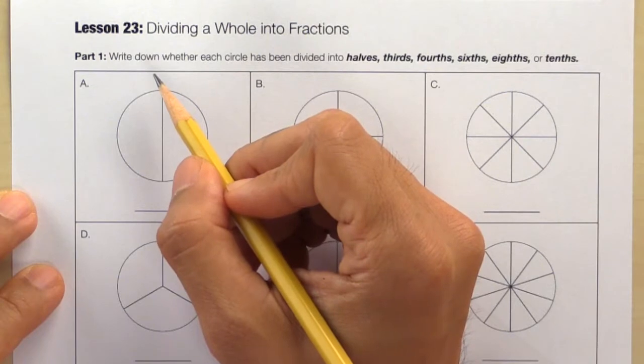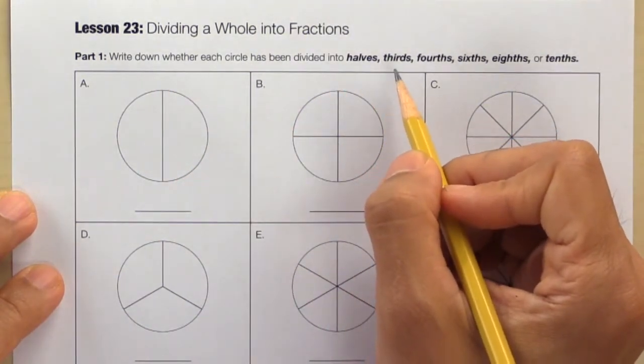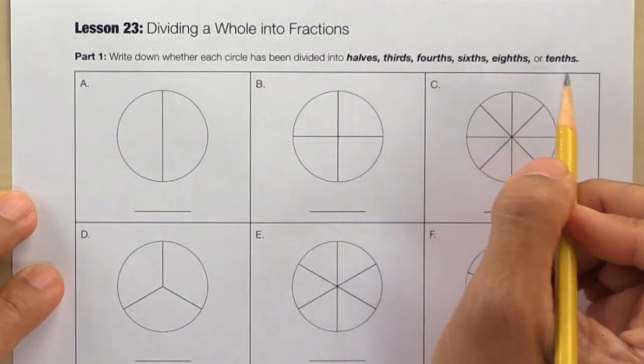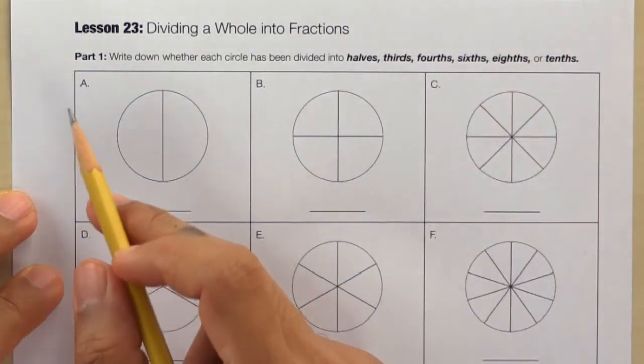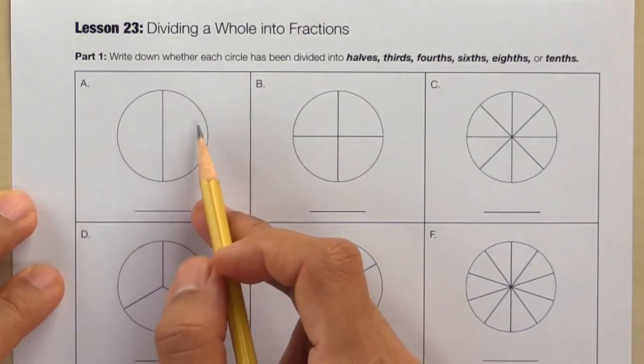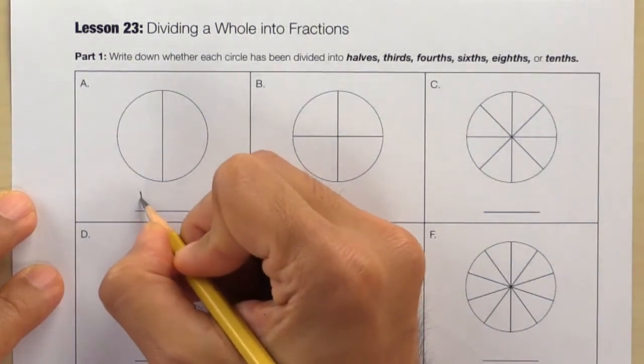Lesson 23, dividing a whole into fractions. Let's take a look at 3 examples from part 1. We're going to write down whether each circle has been divided into halves, thirds, fourths, sixths, eighths, or tenths. So let's do box A as our first example. As you can see here, this circle has been divided into halves. So write down halves.